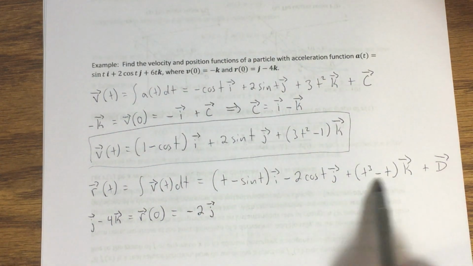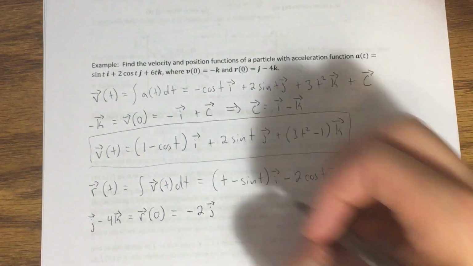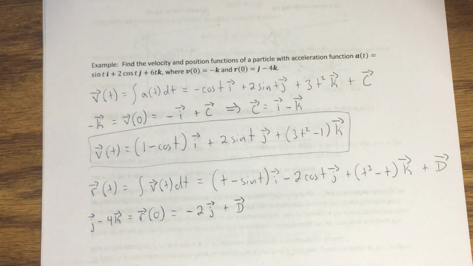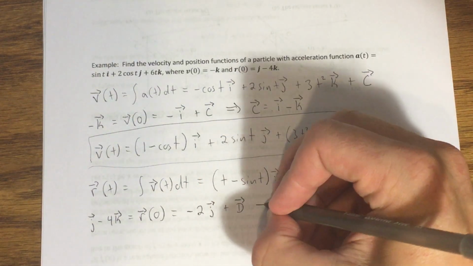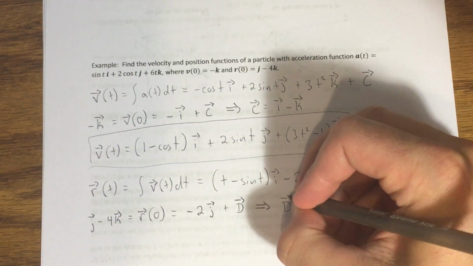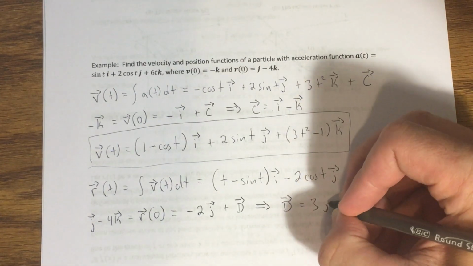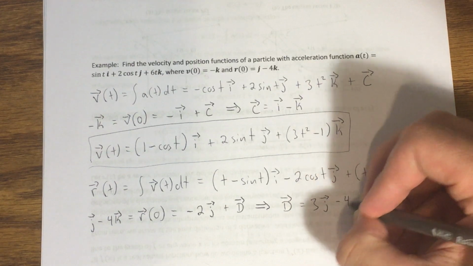And then if I plug 0 in here, that whole thing goes to 0, and then I have my plus d right here. And so we're solving for the constant d just by adding 2j to both sides. That gives me 3j minus 4k.